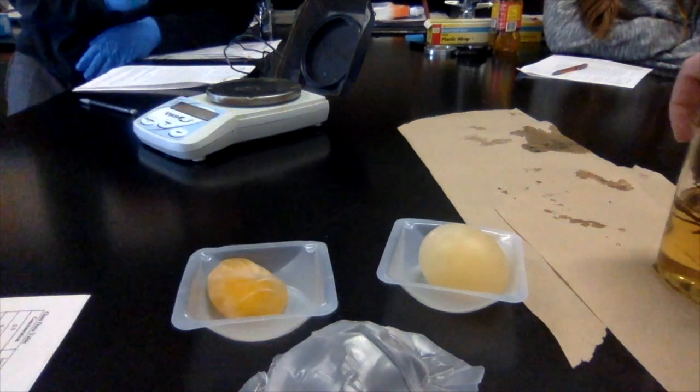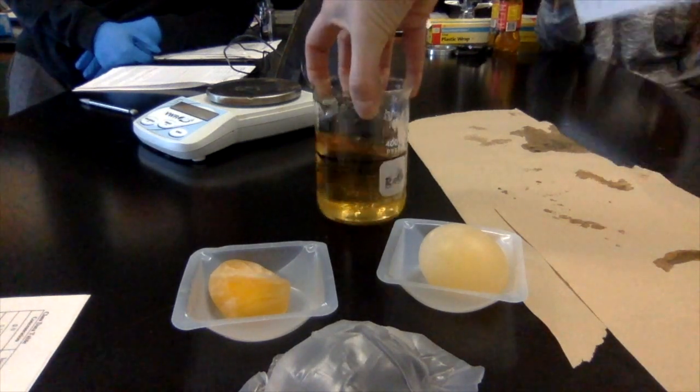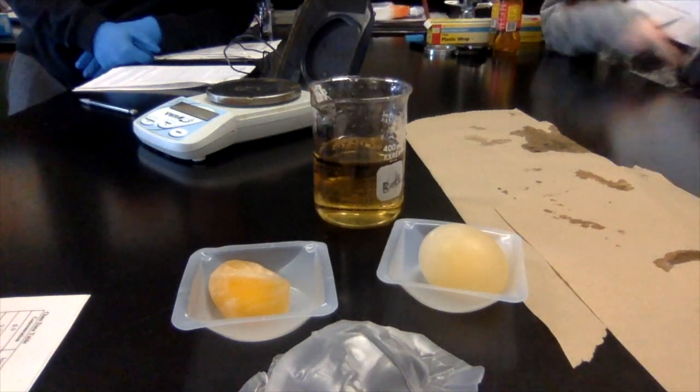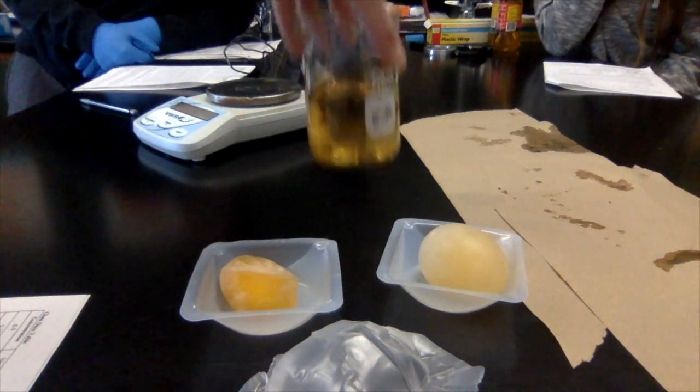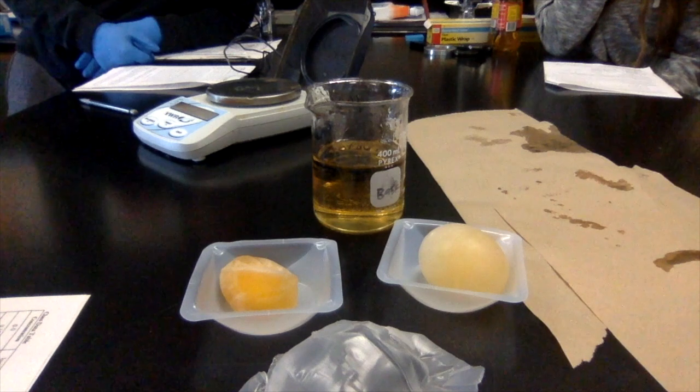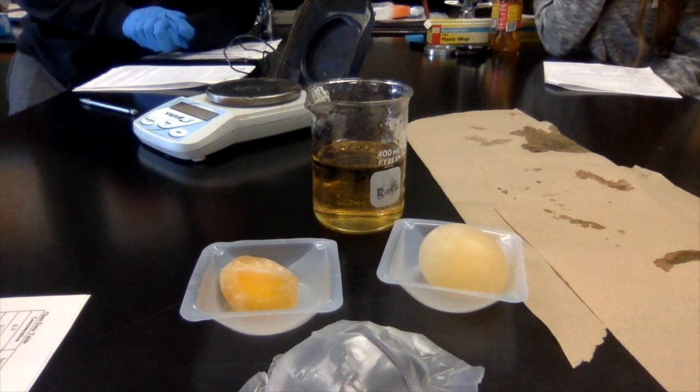How can you tell? Let's take a look at our solution. Yeah, it's way more watery. So therefore, if water left the egg, and this is more watery, it went into here, what method of transport happened? Osmosis. Are there transport proteins? No. Okay, thank you very much.